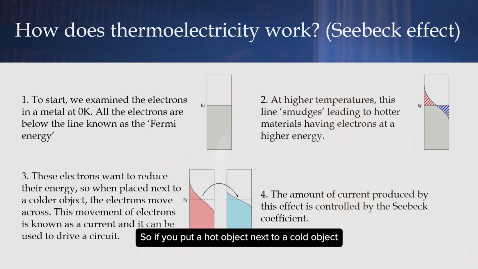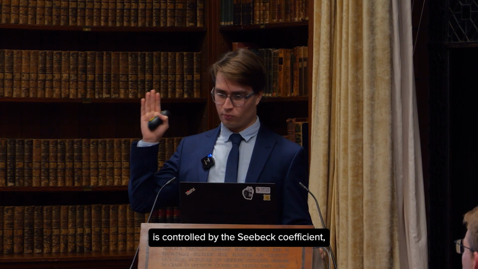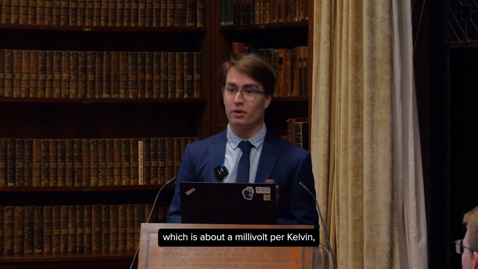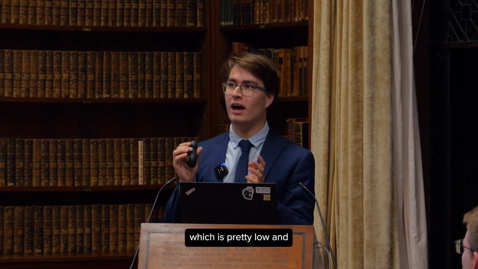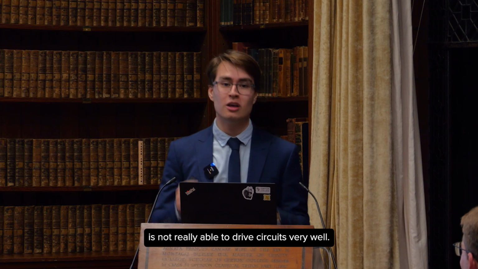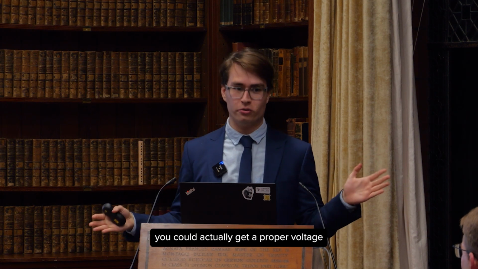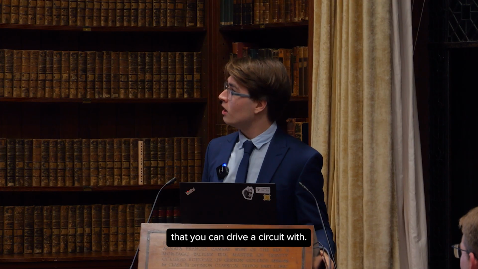So if you put a hot object next to a cold object, the higher energy electrons will want to reduce their energy, moving to the cold metal, and that movement is a current, which we can use to drive a circuit. The amount of current produced is controlled by the Seebeck coefficient, which is about a millivolt per Kelvin, which is pretty low and is not really able to drive circuits very well. But the idea is if you get a lot of these devices in series, you could actually get a proper voltage that you could drive a circuit with.